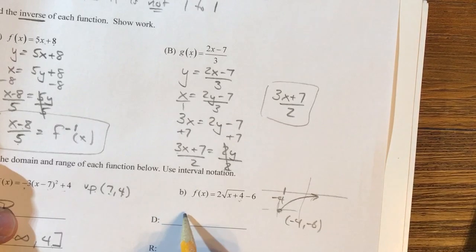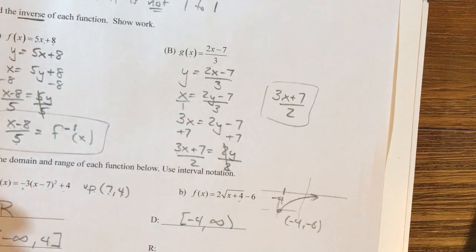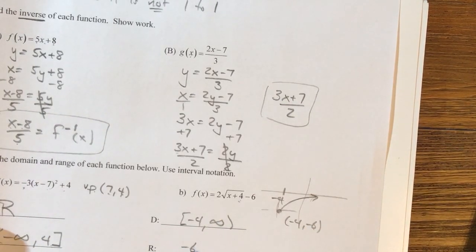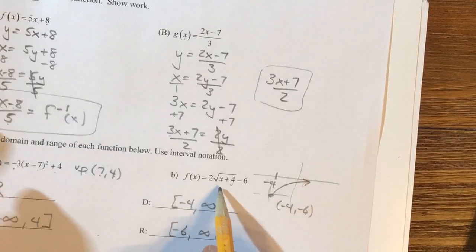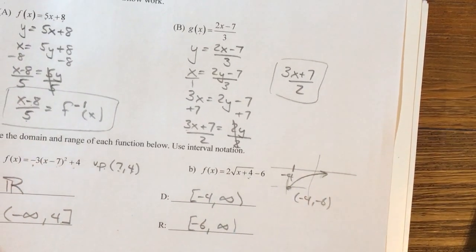So the domain would be from -4, going to the right, to positive infinity. Never reach that. And the range is from -6, and it's going up, so to infinity. I encourage you to put this in your graphing calculator and take a look at it, so it makes more sense to you, but it's just half a parabola.